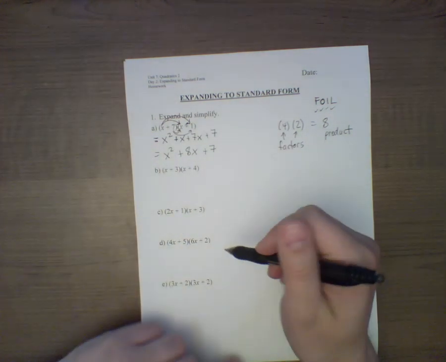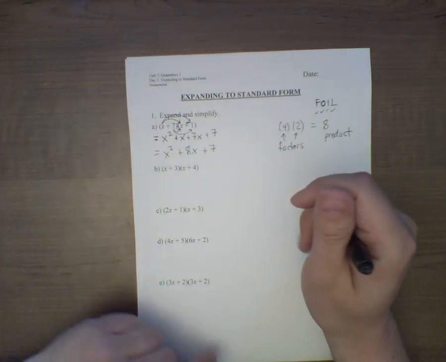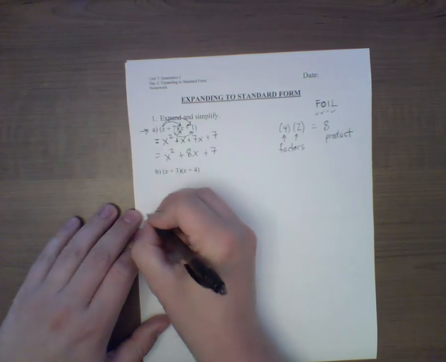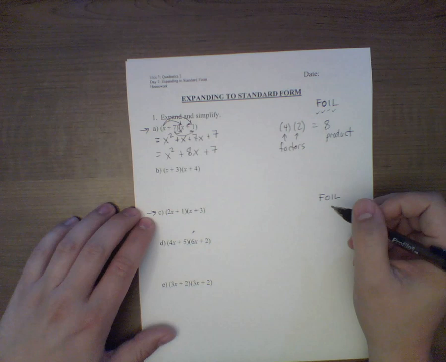Let's do a couple more examples. Basically, this whole worksheet is just the same thing, so I'm just going to pick and choose a couple of questions here and there. So we did A. Let's try C. You don't need to write FOIL. It's just a tool to help us remember.